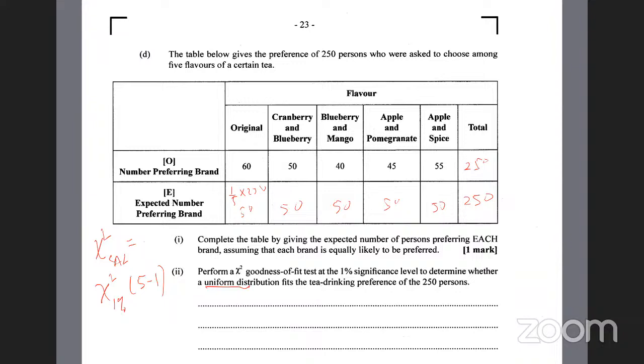So chi-squared 5, 1. Anybody else have it? Hurry up, please. Send your values: chi-squared calculated, chi-squared rejection region, and tell me what's your final decision.